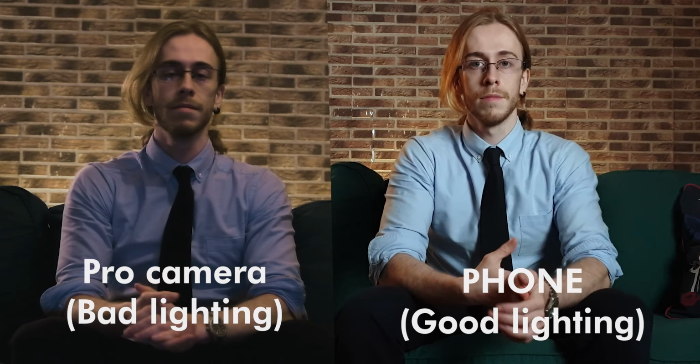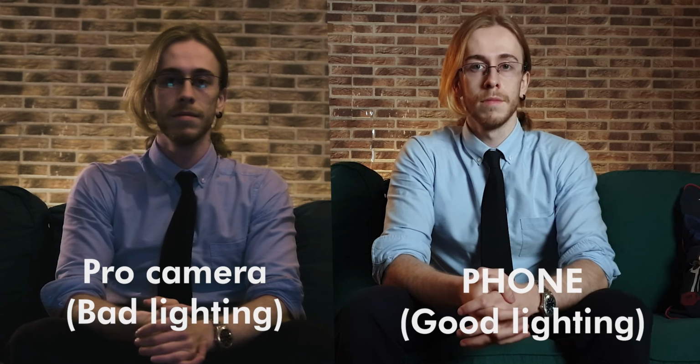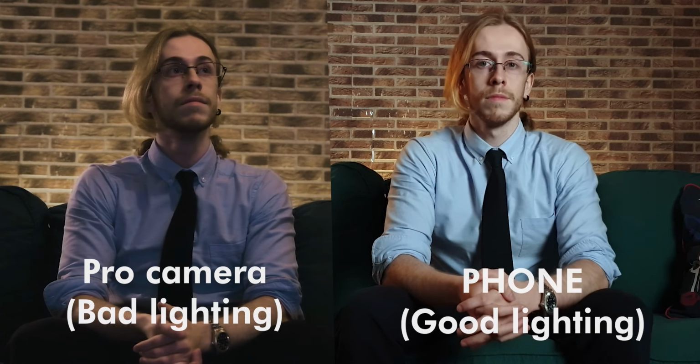As you could see by these examples, lighting is the most important thing next to audio, because a good lighting setup will make your video look 10 times sharper. Look at these examples. In this first shot, I'm recording with a pro camera, but bad lighting. And in the second shot, I'm recording with just my phone with great lighting. As you can see, way big of a difference.